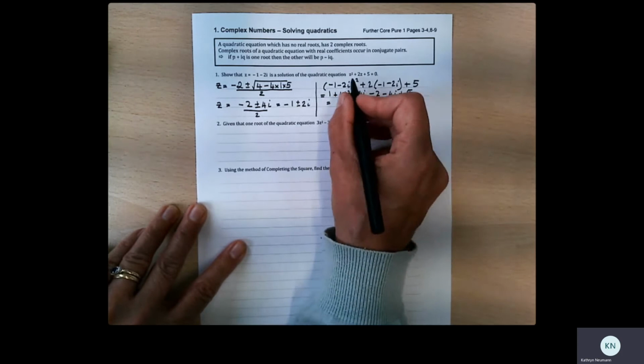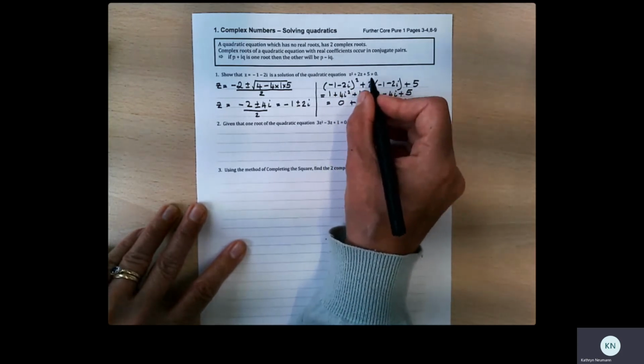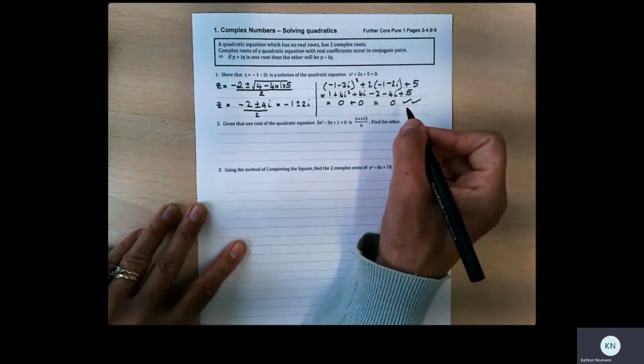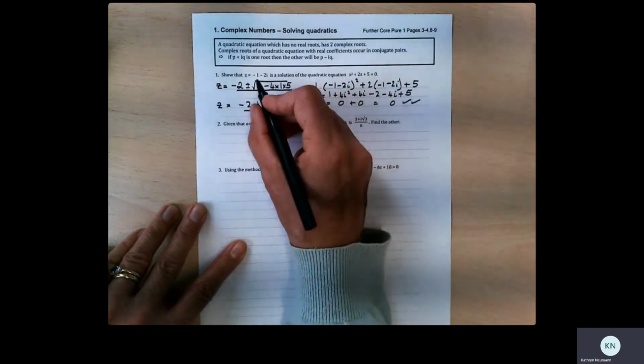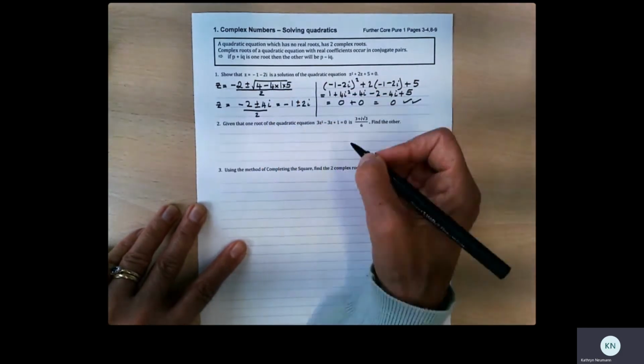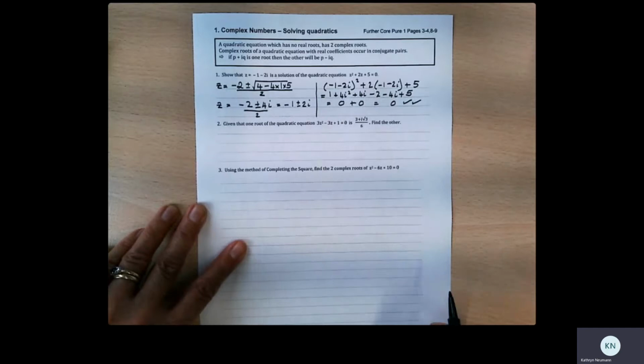The third way you could do this is you could complete the square for this equation instead of using the quadratic formula. And that would also give you the solution minus 1 minus 2i. We'll do that in question 3 here.